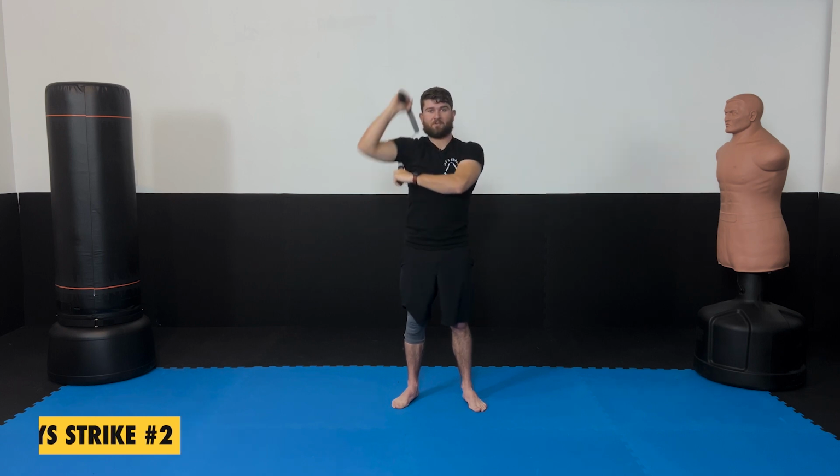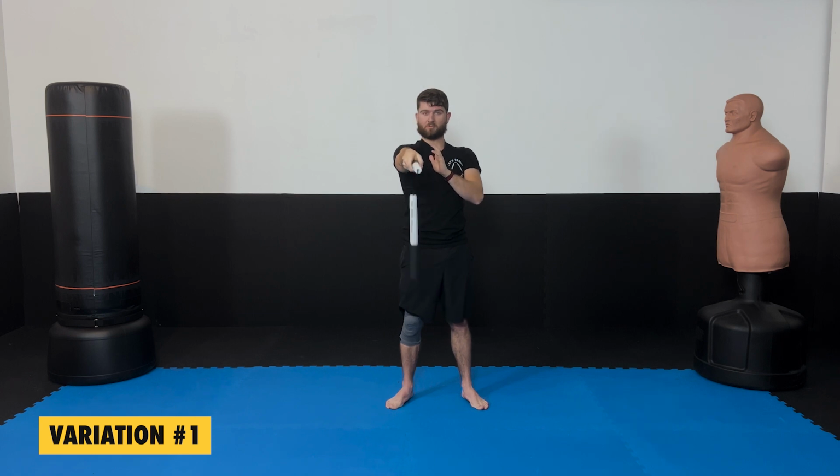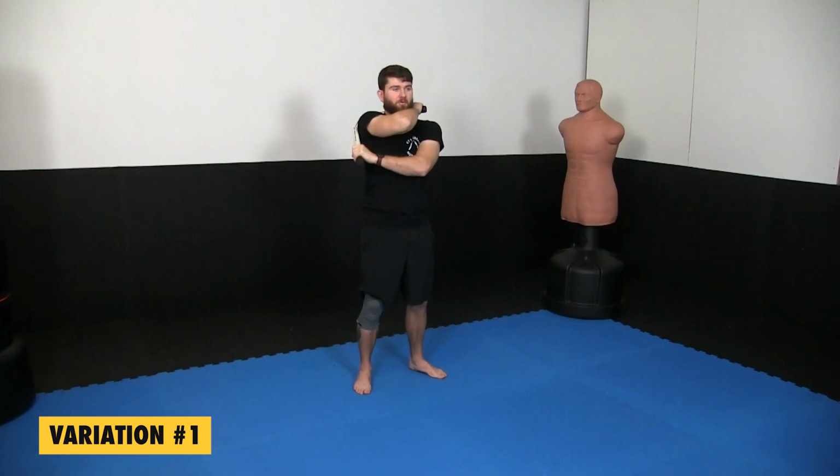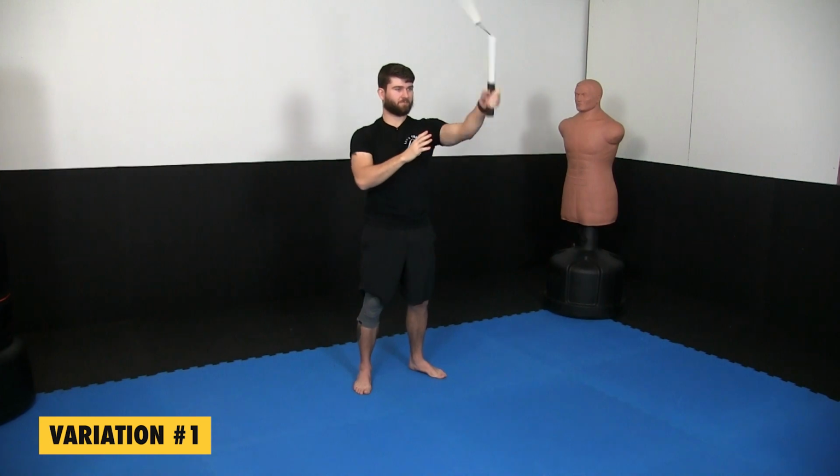From here, let's do variation number 1. So that's the downward strike, followed by an over under, and then the upward 3 for the reset.